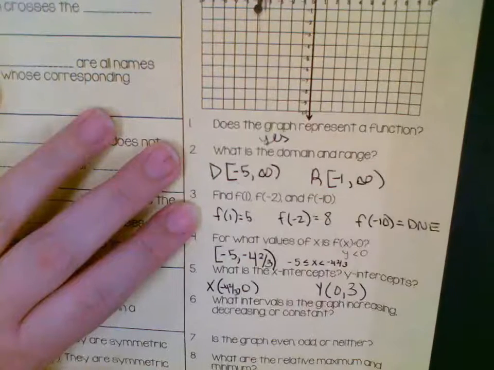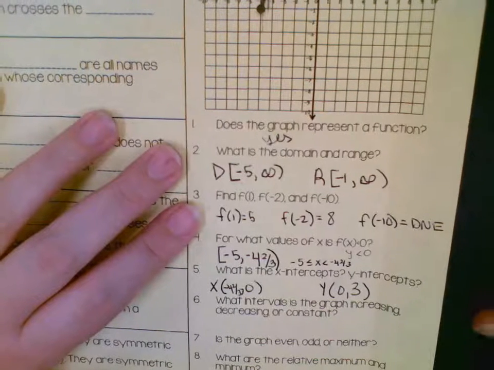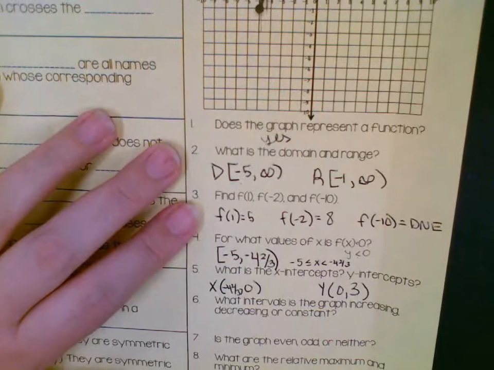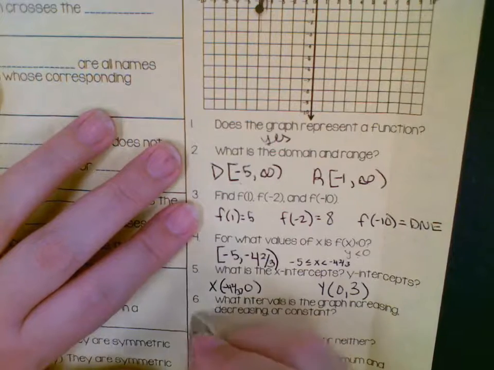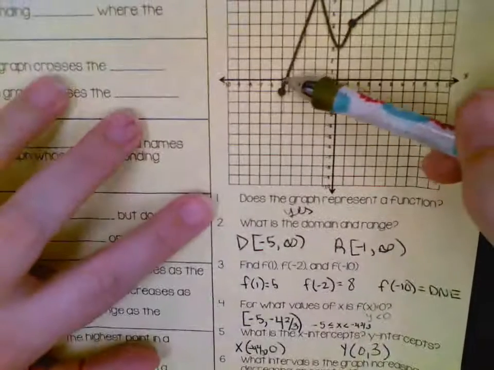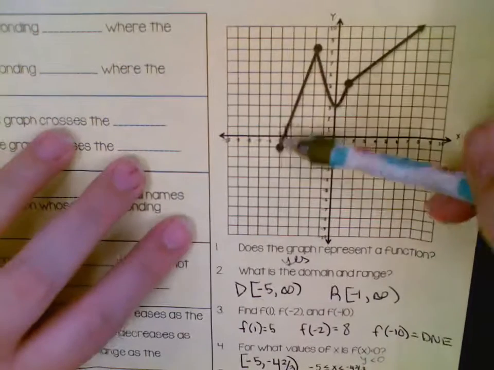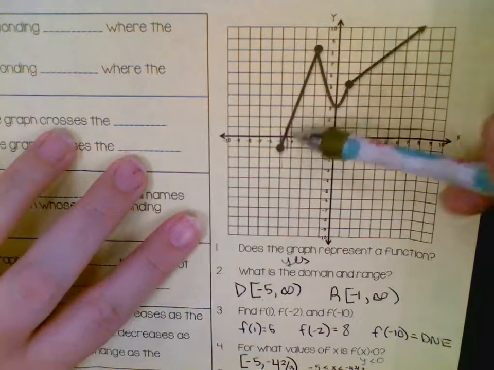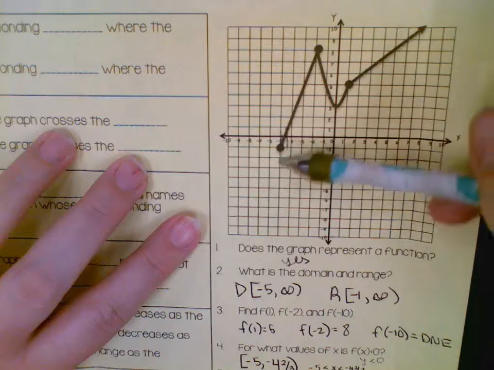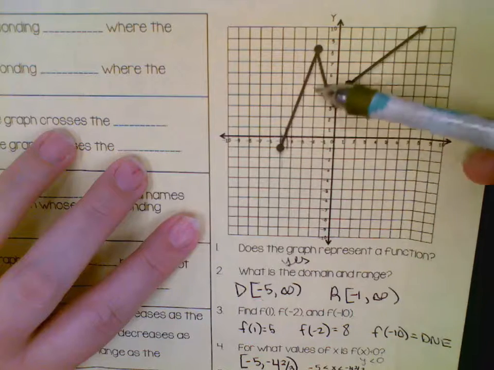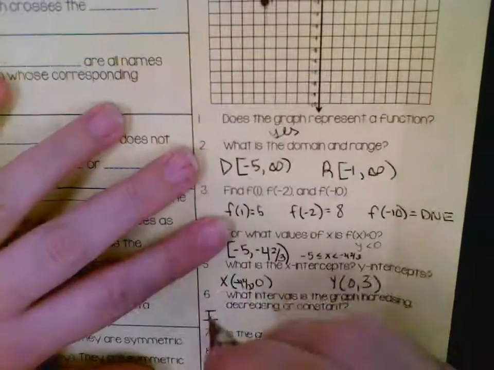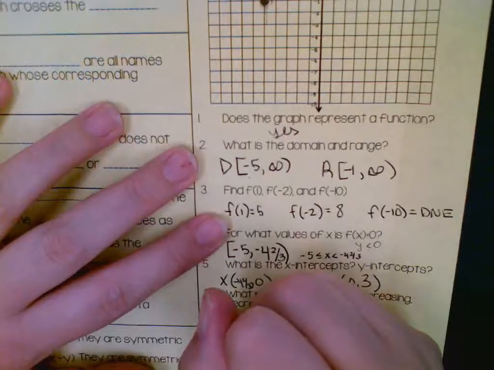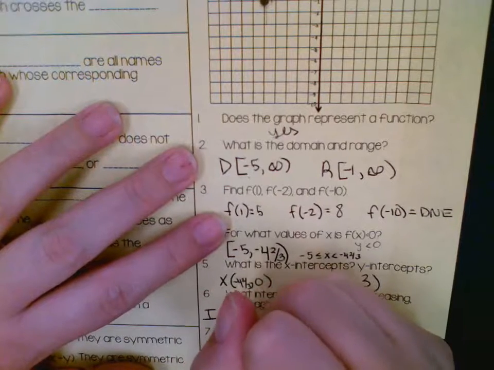Very good. So increasing and decreasing. So when are we increasing? We have a positive slope on this part of the graph, right? So what are our x values? Because we're writing our interval in terms of the x. So we start at -5 and go all the way to -2. So we have from -5 to -2.